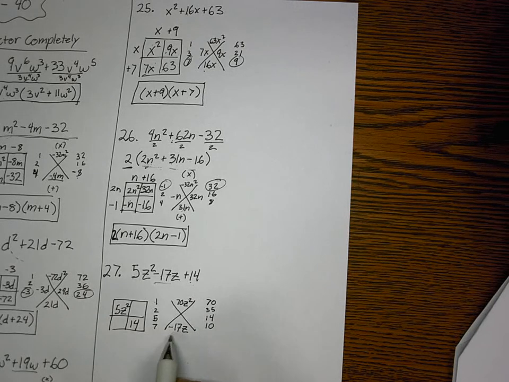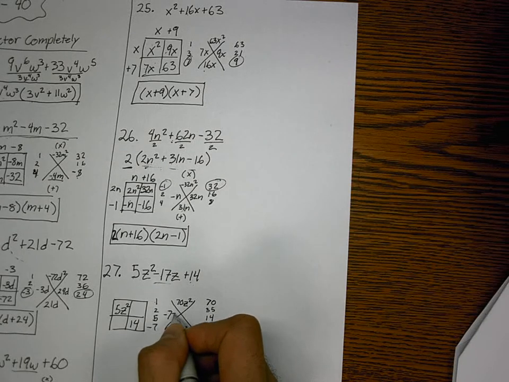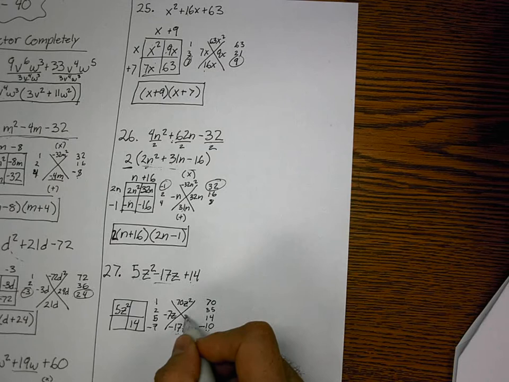So we need to use some combination of these terms to multiply to 70. Any of them do that, but they have to add to negative 17. So 2 positives can never make a negative. We can never add those together to make a negative. But 2 negatives can. Okay, so you could make all of these, but the combination we need is 7 and 10. Negative 7 and negative 10 add together to be negative 17. So we have negative 7z, and we have negative 10z.